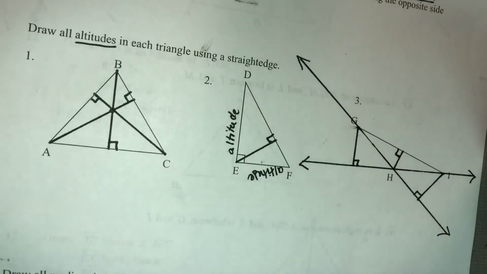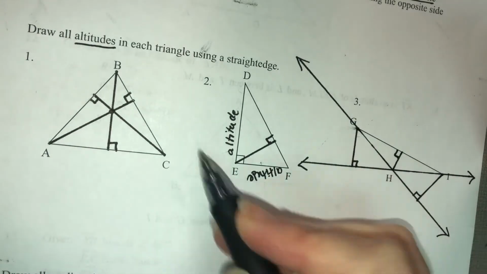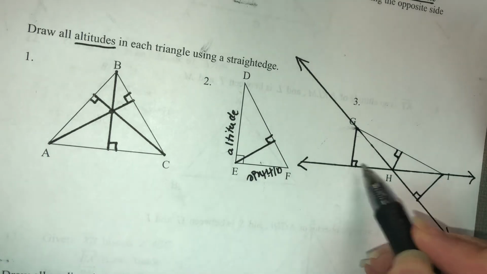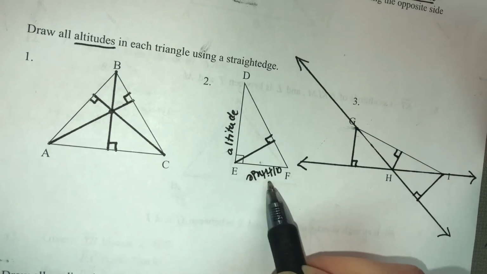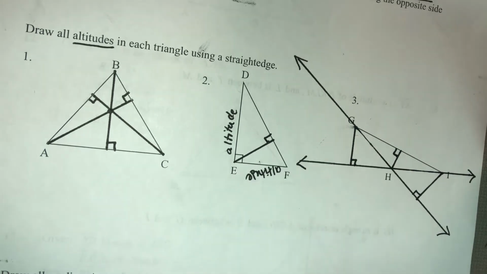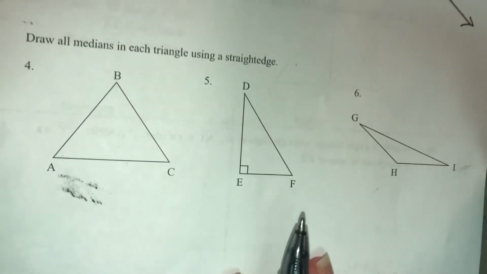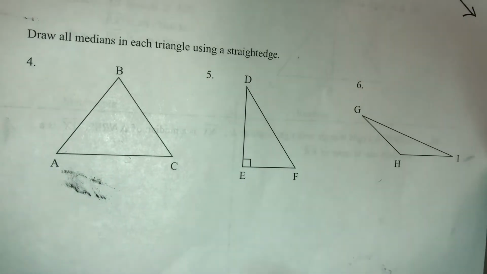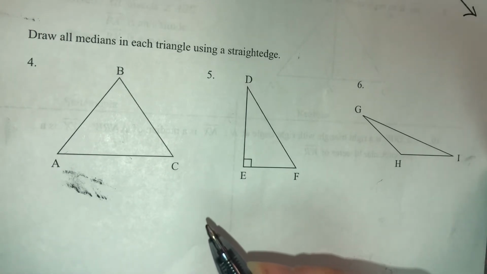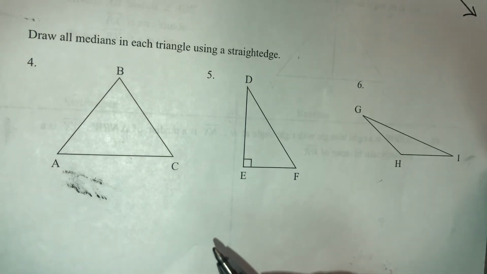Okay, so we've taken a look at the altitudes. Notice all three of these, these three altitudes, we have two outside the triangle and one inside the triangle. On this right triangle, the two altitudes are the sides of the triangle and only one altitude goes inside the triangle. Now we're going to take a look at the medians of a triangle. Okay, so the median of a triangle is a line segment that connects a vertex of a triangle to the midpoint of the opposite side.